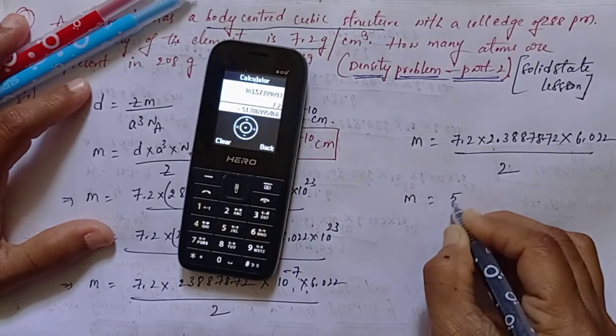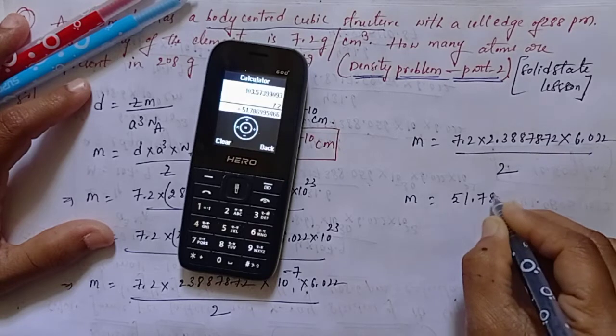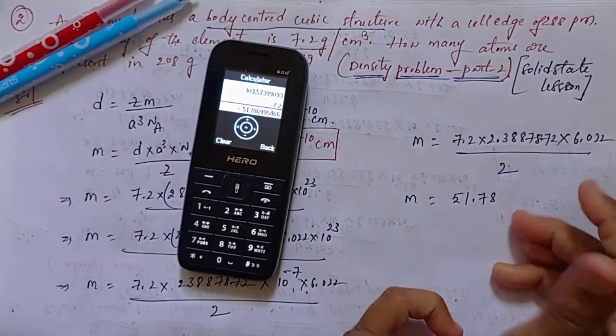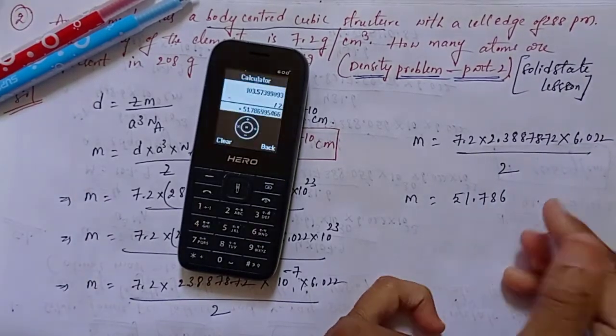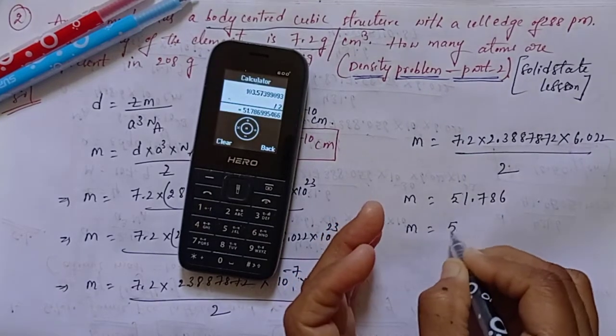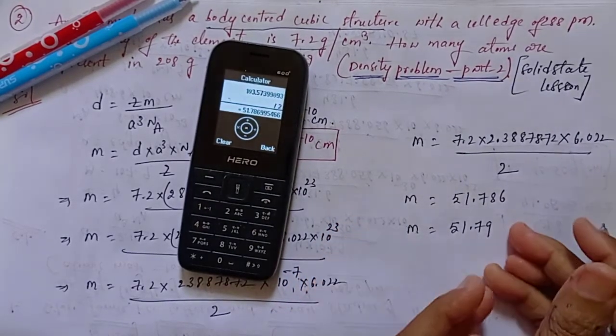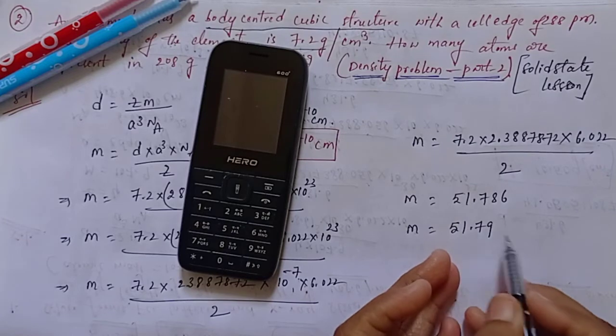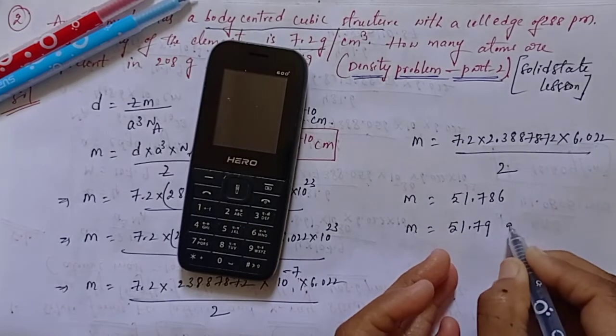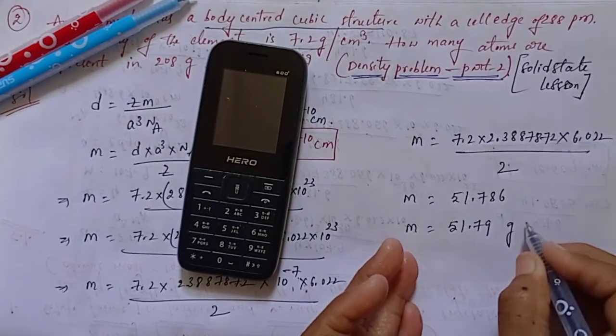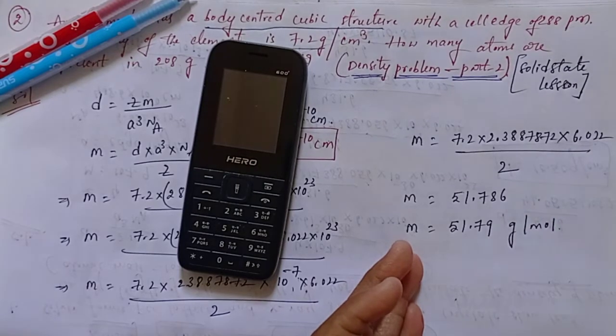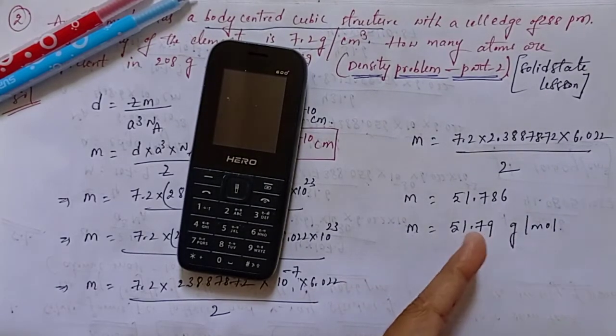We got the answer, 51.78. Clear this one? 786 we got. So we can write it as 51.79. Understood? 51.79. This is which one, students? Molecular weight, gram per mole. Clear? Molecular weight we calculated.